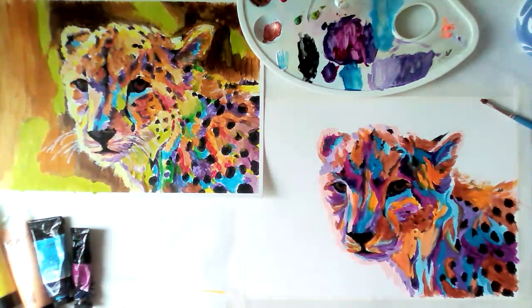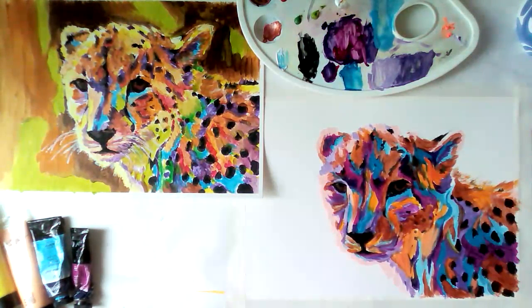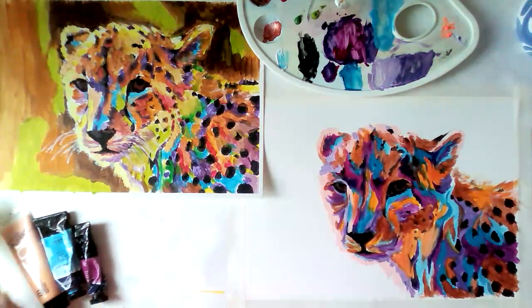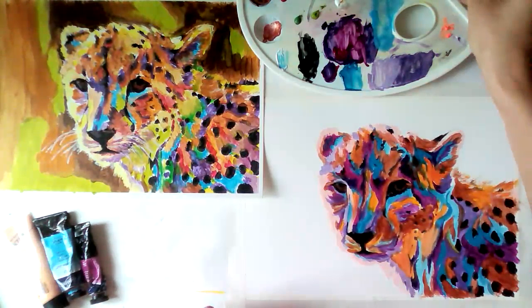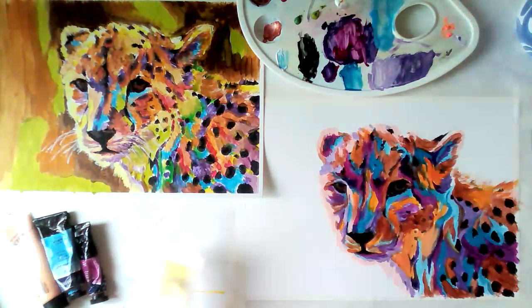So maybe I go with a bit of yellow, moving it to the orange. Yellow on one side and then orange on the other. Let's see. So, yellow with white.